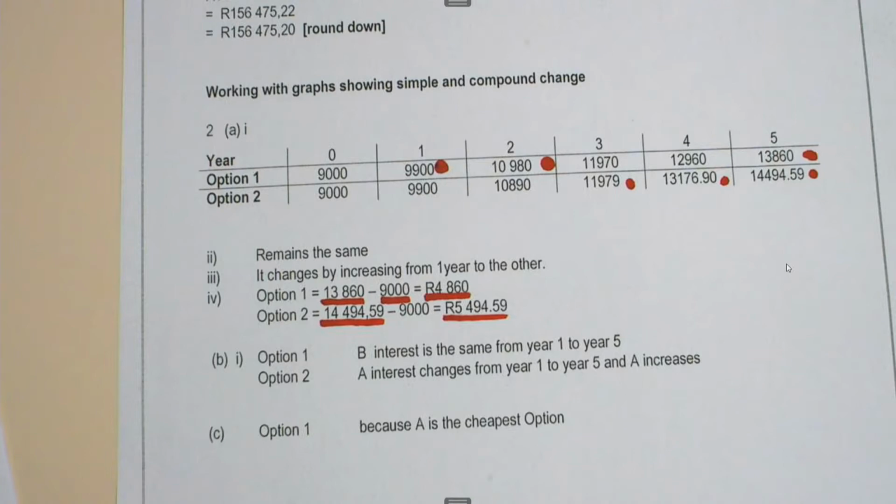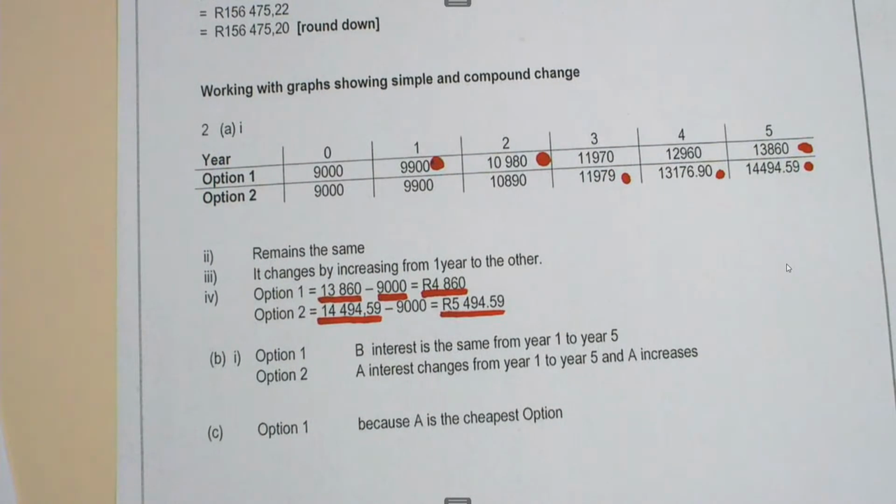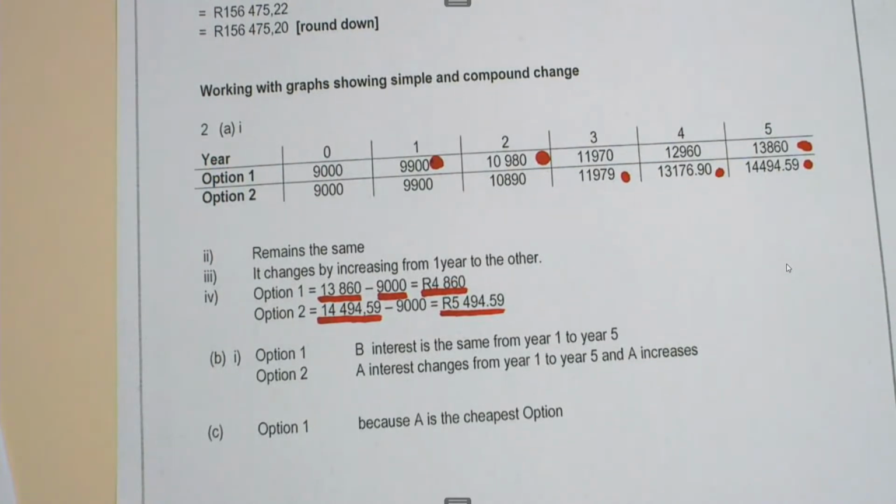Then Fikile, to decide, will choose the cheapest option, which is option 1, because she is going to save money if she took the loan, paying an interest of 4,860. Vice versa, if the question was, Fikile invested 9,000, and there are two options that Fikile has to choose from, you will see that Fikile will take option 2 because now Fikile is going to benefit.